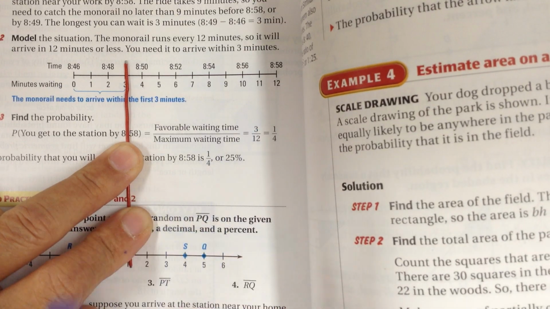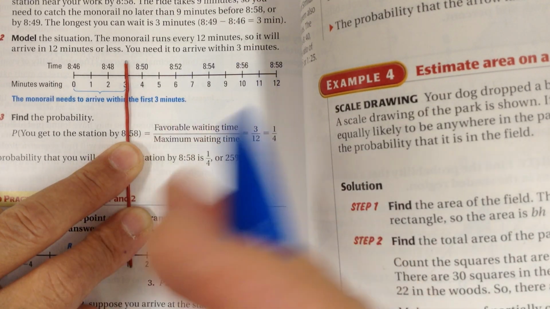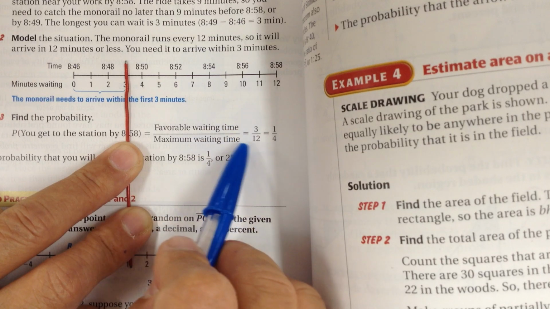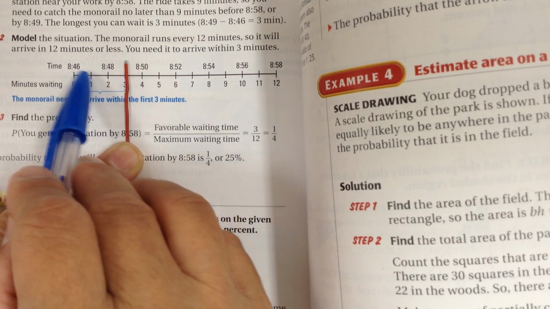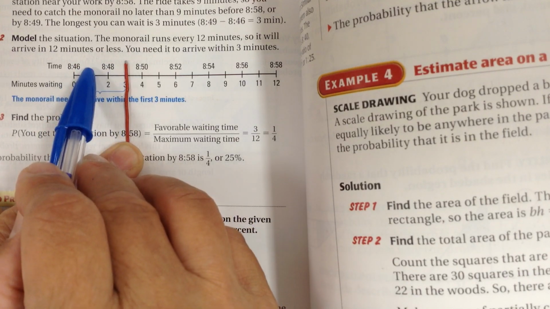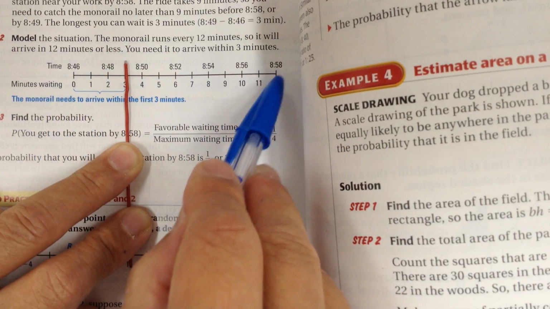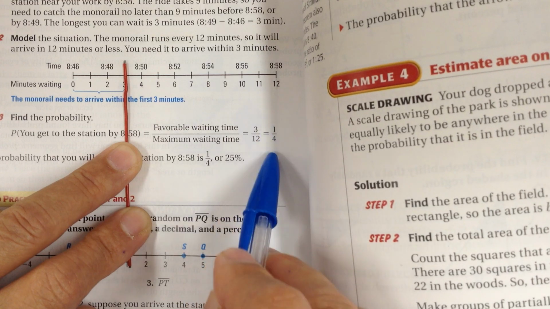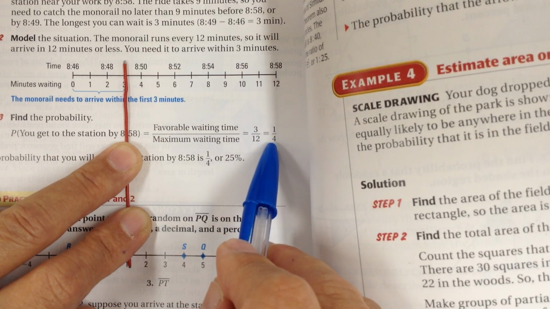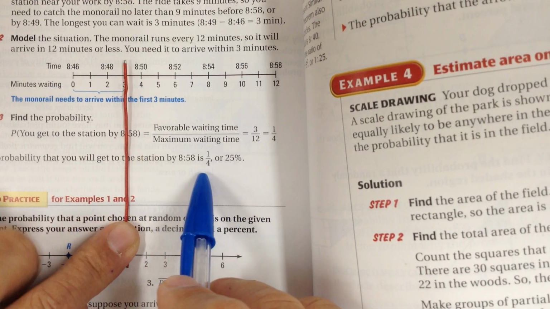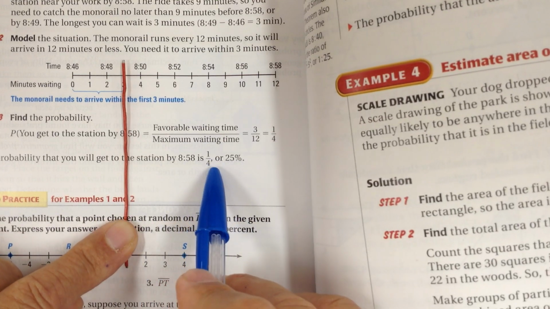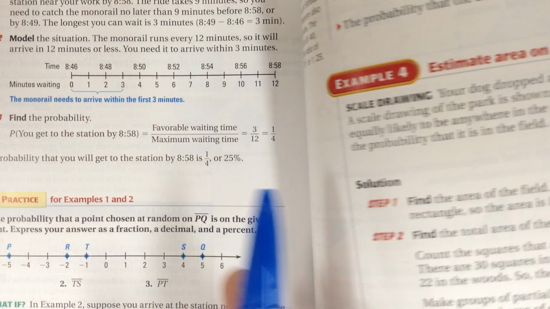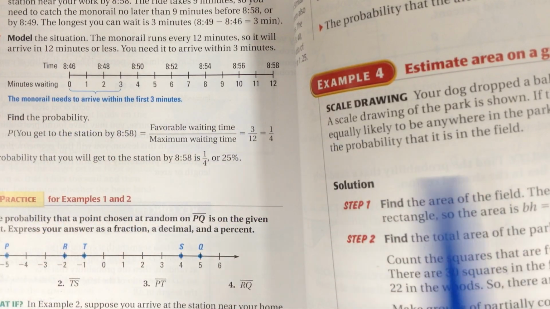Probability is what you're looking for divided by the total. So you need to get in within the 3 minutes, divided by the total 12 minutes. So the probability is 1/4 that you were able to make it. So again, you have to read the story and draw the picture.